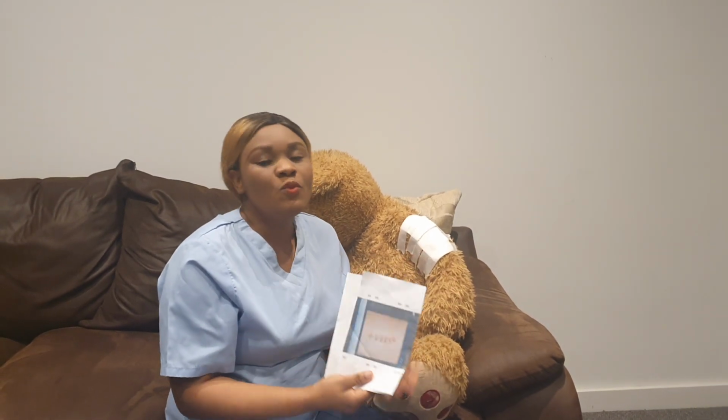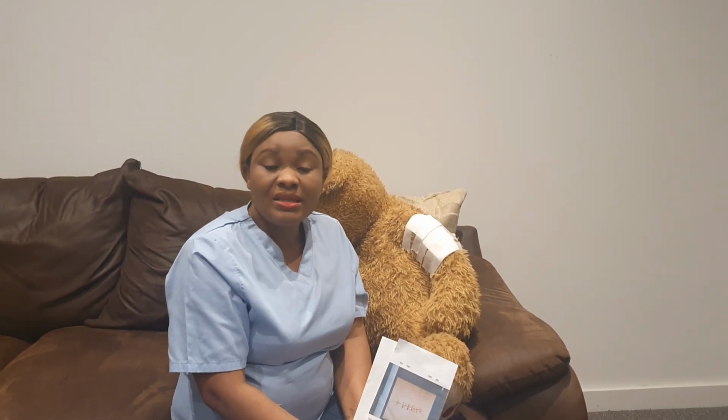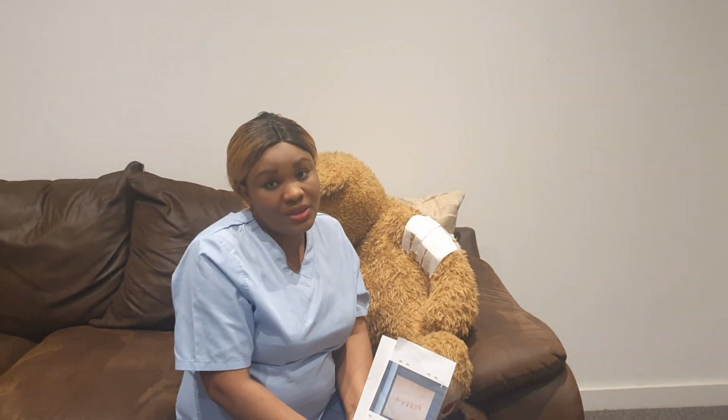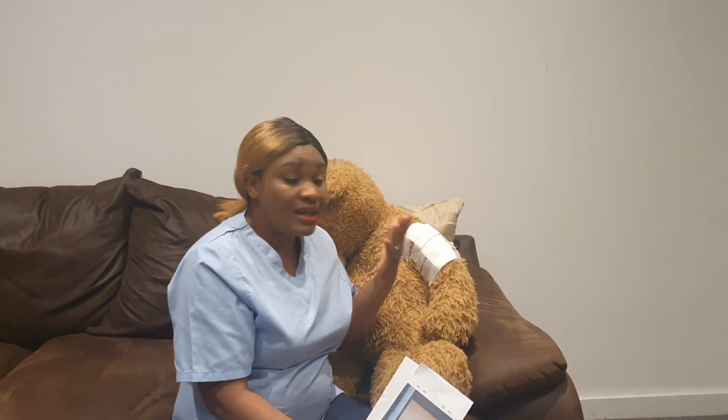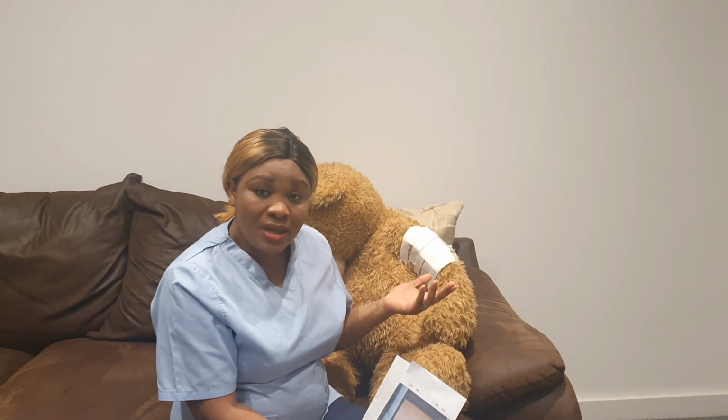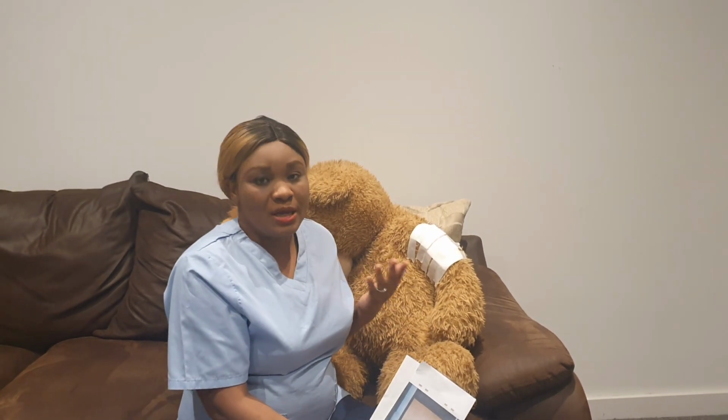So I can see this wound, there is redness, I can see there is exudate, and if there are exudates, is it purulent? Is it clear? Is it serous? So I can see there are exudates. If there are no exudates, there are no exudates.